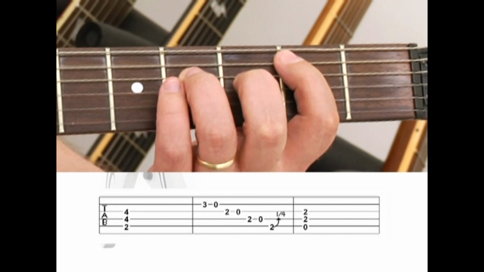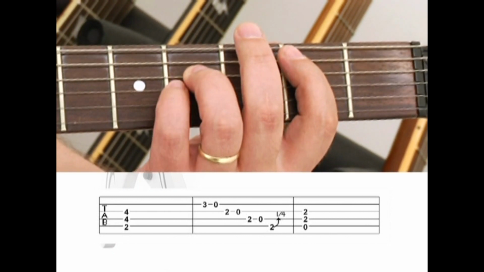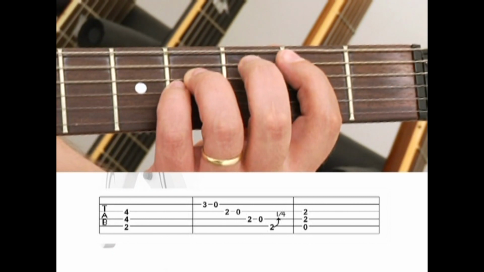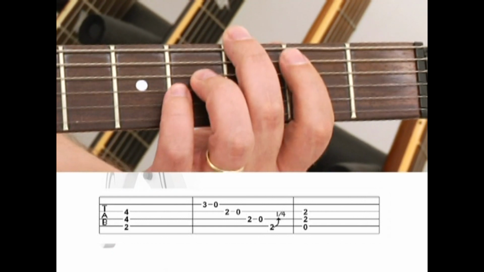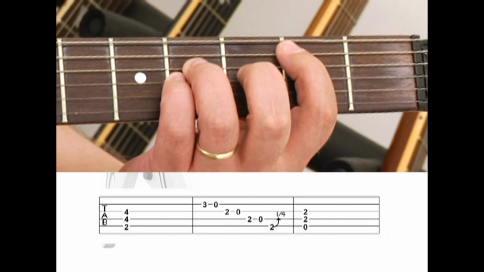If this extended B5 is giving you trouble, you could cheat and just play strings 5 and 4 together. But eventually, you should work on strengthening up your pinky so you can play the extended version. This B5 is going to ring out for 4 full beats. 1, 2, 3, 4.